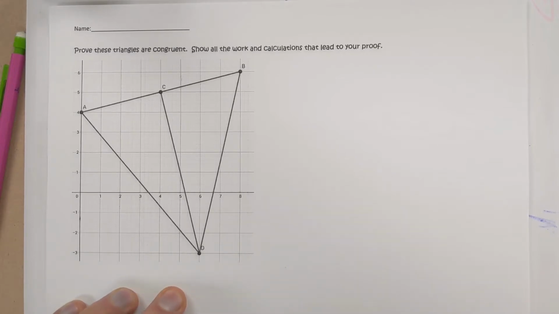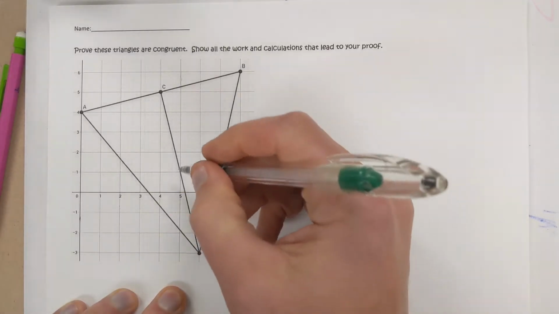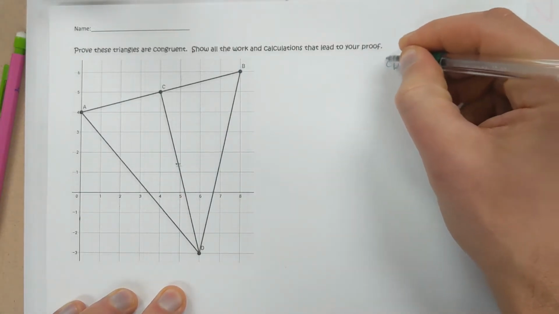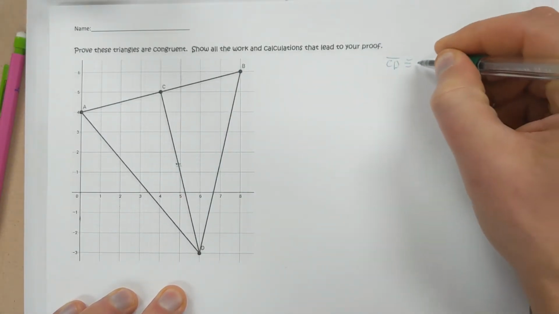One of the first things we can do, right off the bat, is that we know CD is congruent to CD. That's by the reflexive property. They are back to back, so that's that. We get that one for free.